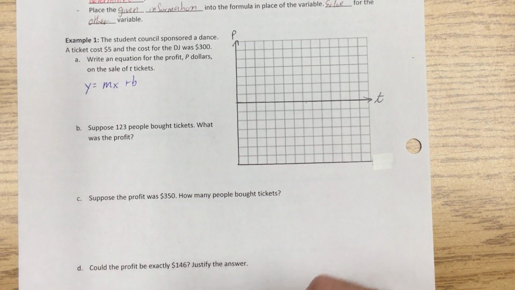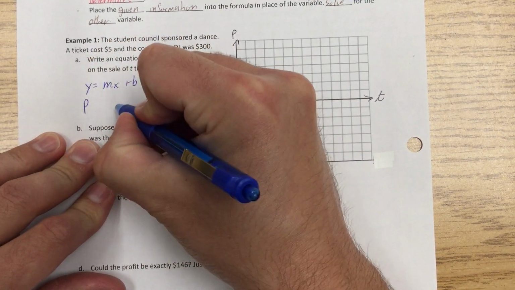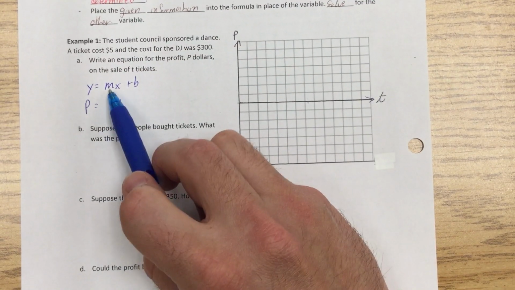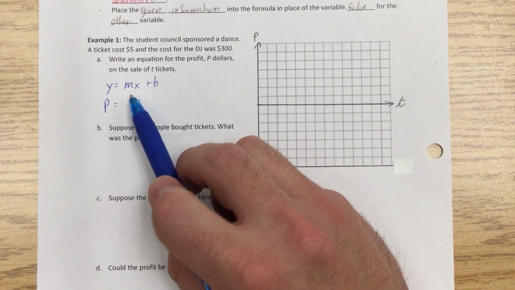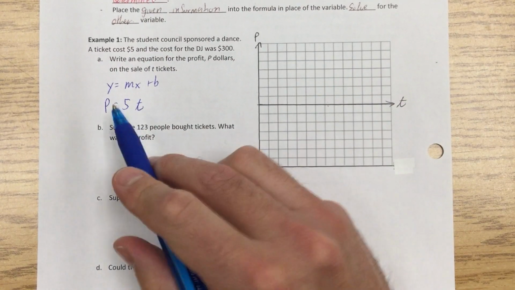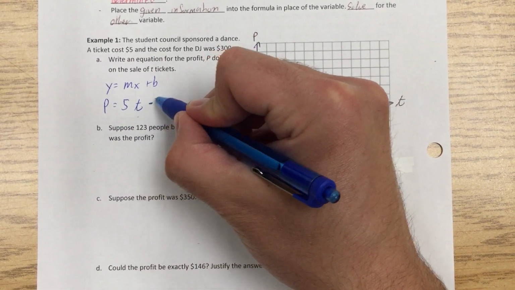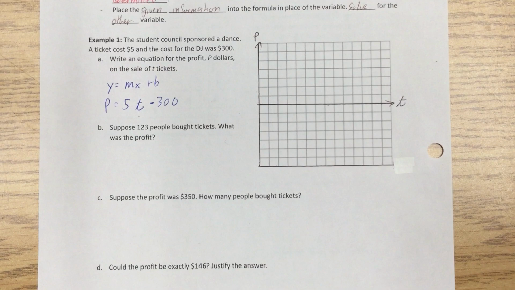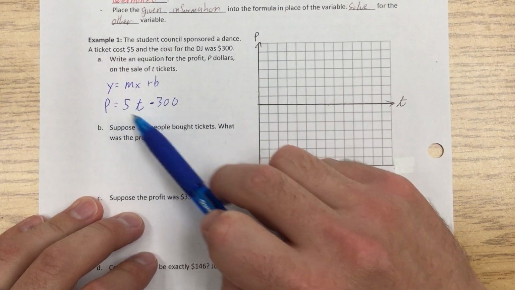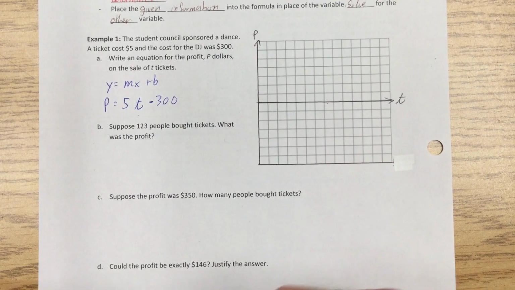Now, to create this formula, we want to come up with, if y is p and x is t, what are the other two things? Well, m is going to be our rate of change. The rate of change is how much each person is going to spend. So that's going to be our $5. So we're going to take $5 times the number of tickets to find our profit, but then we have to subtract 300 because that we had to pay at the start. So we're going to pay 300 no matter what, and then our profit is based on 5 times the number of tickets that we have sold.